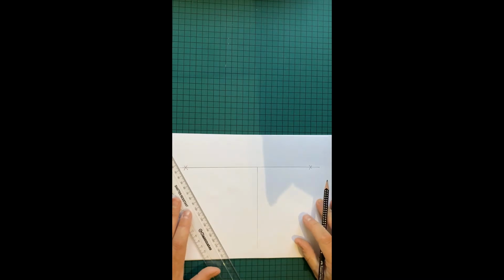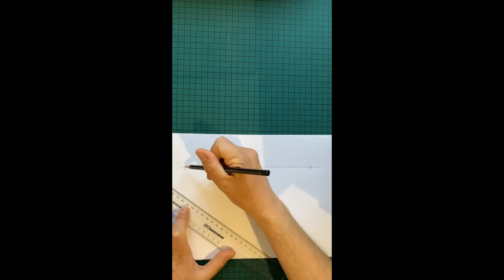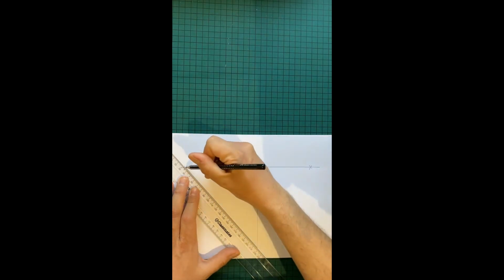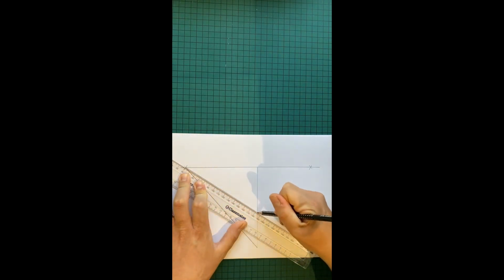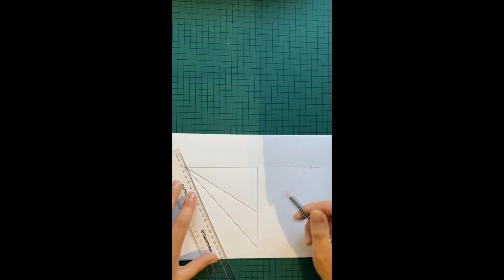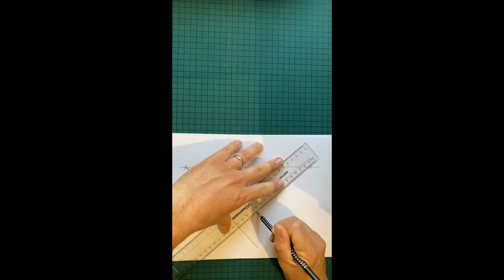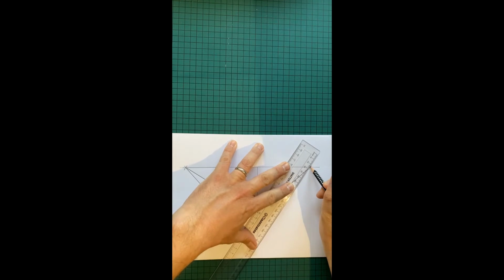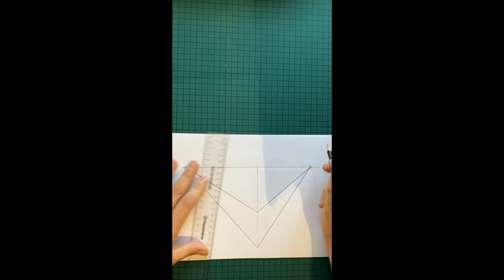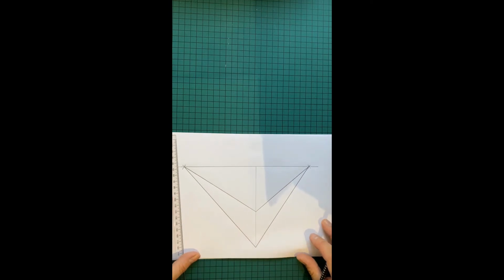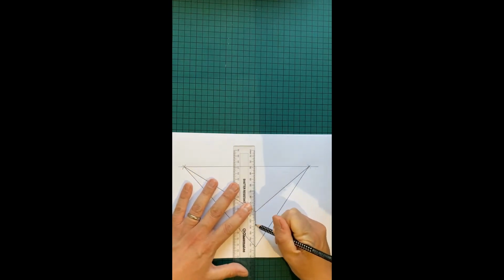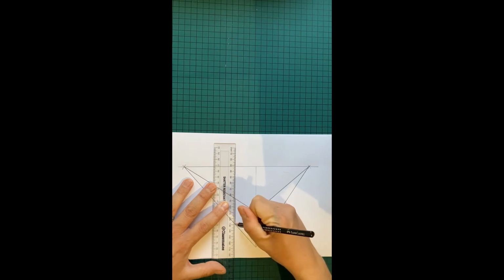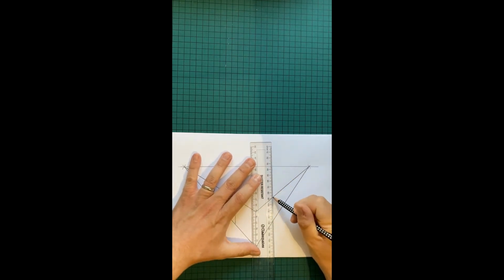Then I'm going to draw two diagonal lines going to either vanishing point, and it's going to look a little bit like an arrow. And this is going to start to form the kind of front edge of my cube. So it doesn't look much like a cube at the moment, but it will start to take shape. Now I'm going to draw two parallel lines from that center line, and that's going to give me two of the faces of my 3D cube. So you can see it's starting to take shape.